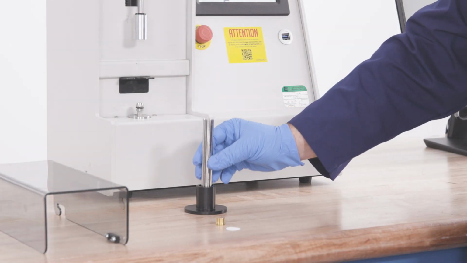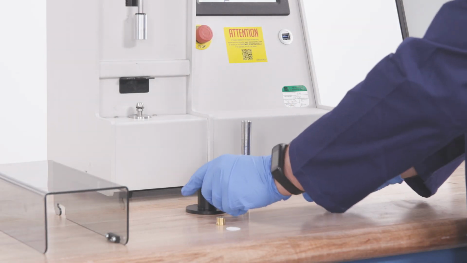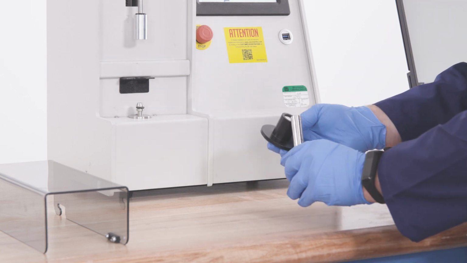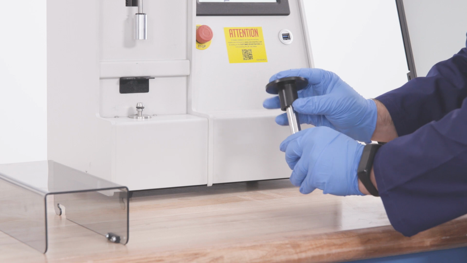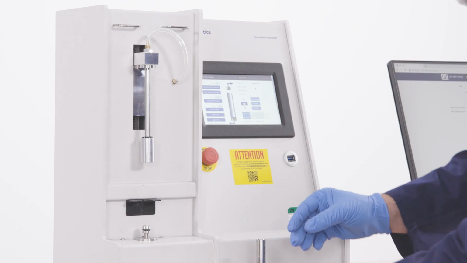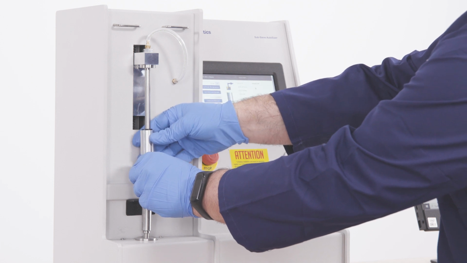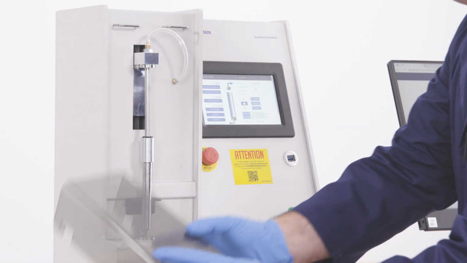Once you add the sample to the sample tube, you use the sample preparation tool to place the second brass plug and filter on top like this. Place the sample tube with the sample on the anvil and bring down the piston guide. Place the safety shield on.